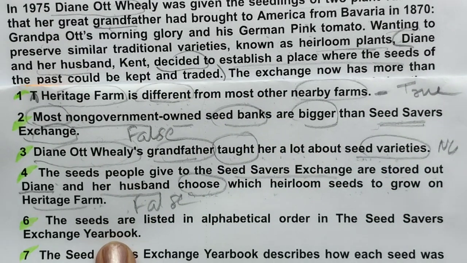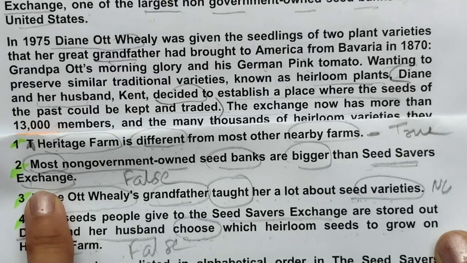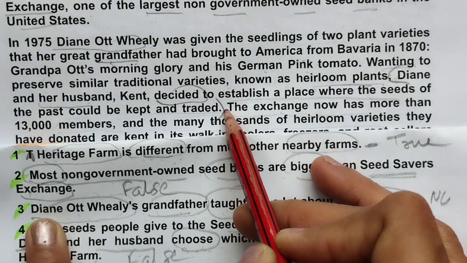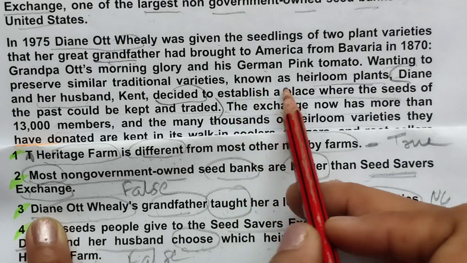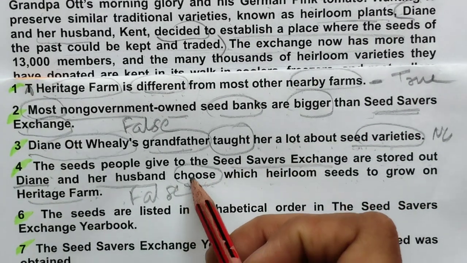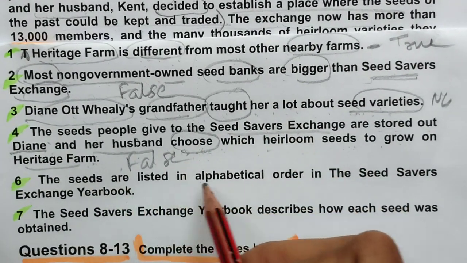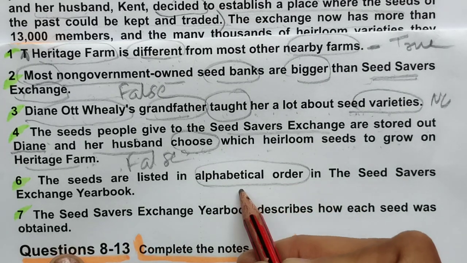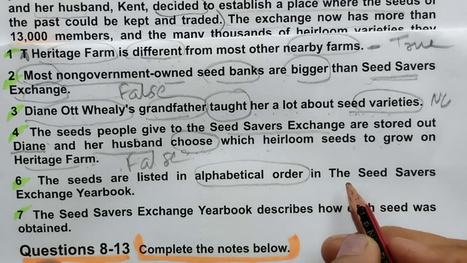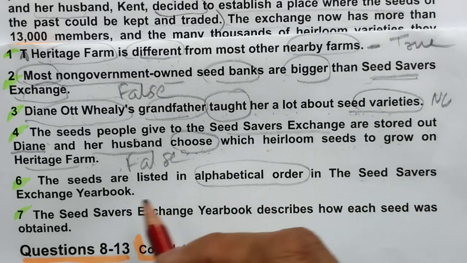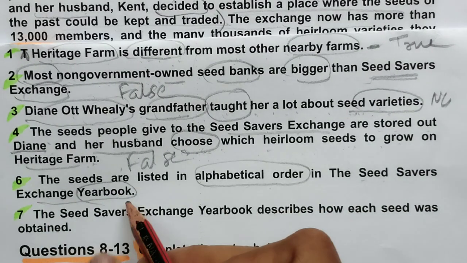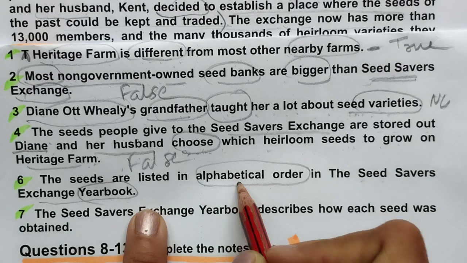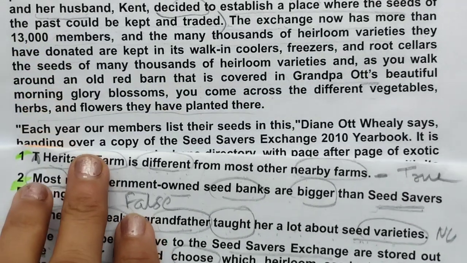Now sixth number question. You can just pause the screen from here to here. Please read it again and then you will come to know what the fact is. Question 6: The seeds are listed in alphabetical order, means A, B, C, like in a dictionary normally. In the Seed Savers Exchange Yearbook. So Seed Savers Yearbook is important, and alphabetical order. Let's find it.